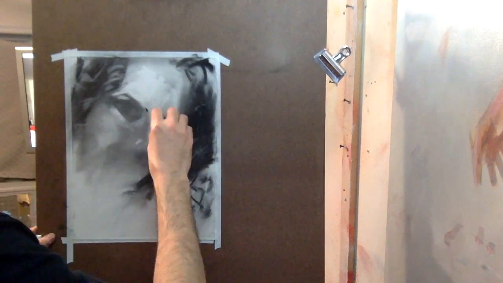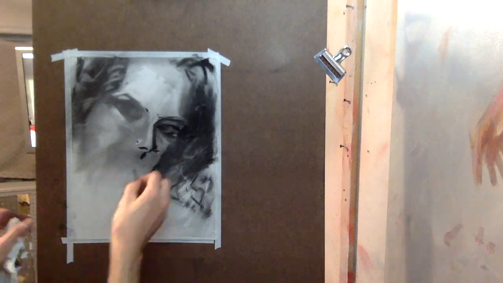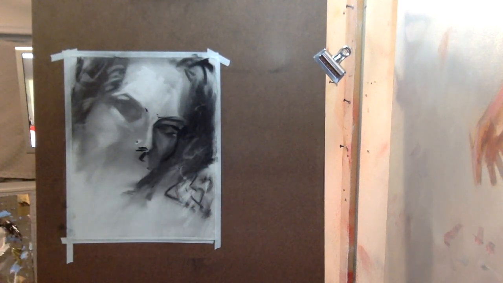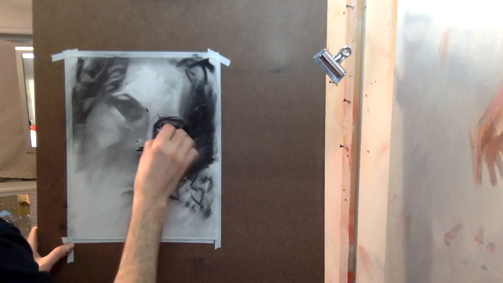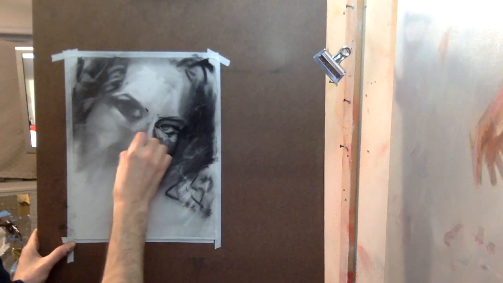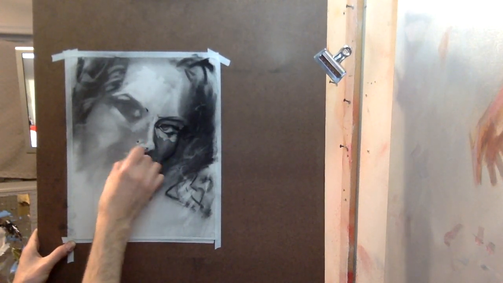Try it out. Lay it in. You lay in all the darks of the eye, the pupil, the lashes, the structure, the shadows cast by the round eyeball itself. You lay it all in.